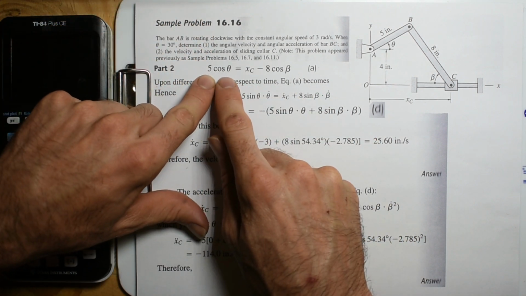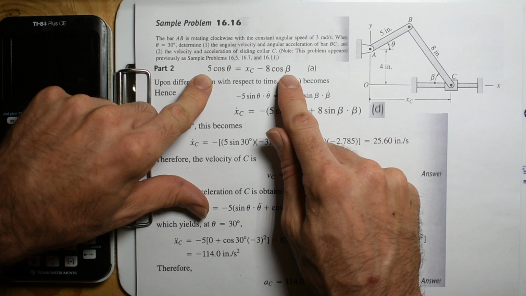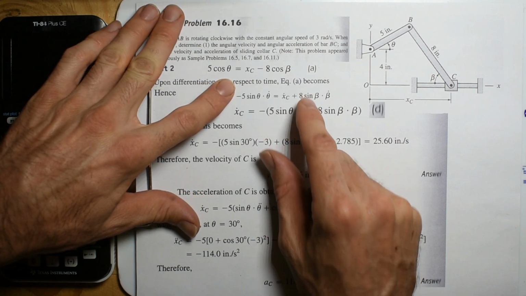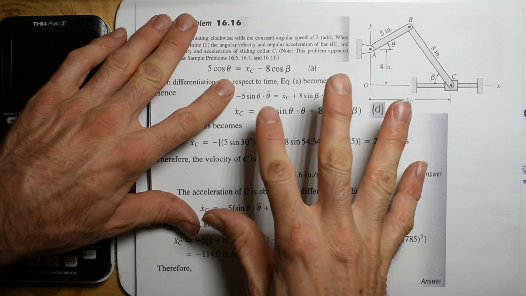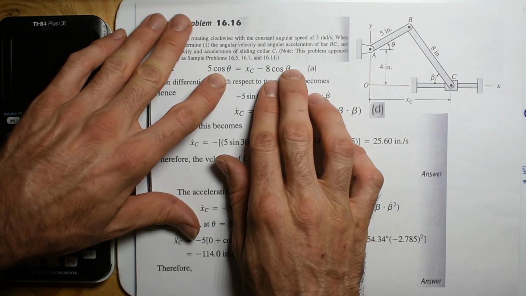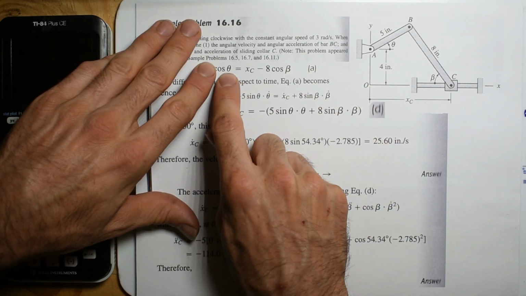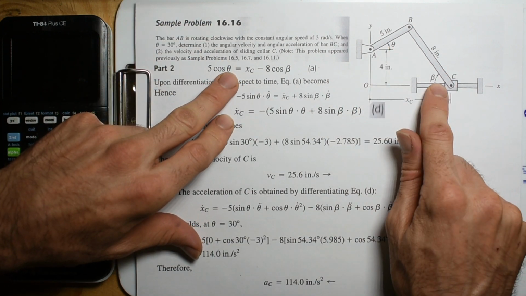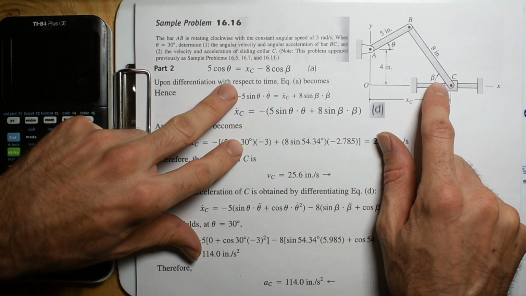Okay, hell yeah. So we're going to differentiate this with respect to time. And I think part of the reason that you can do this is because at any given theta, you know what beta is.